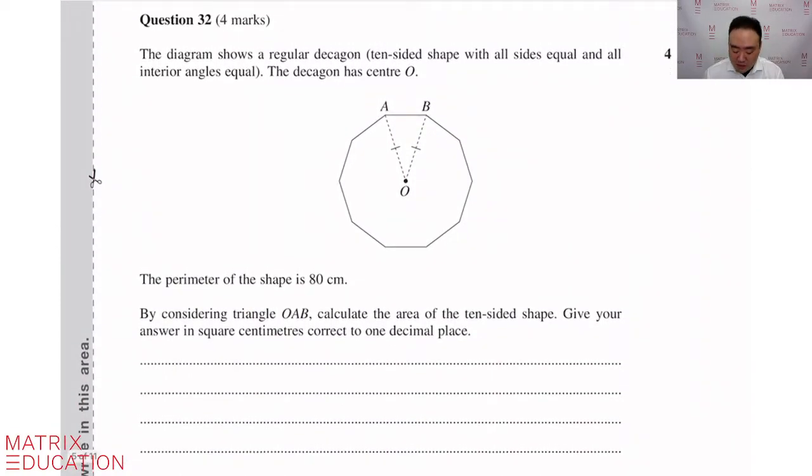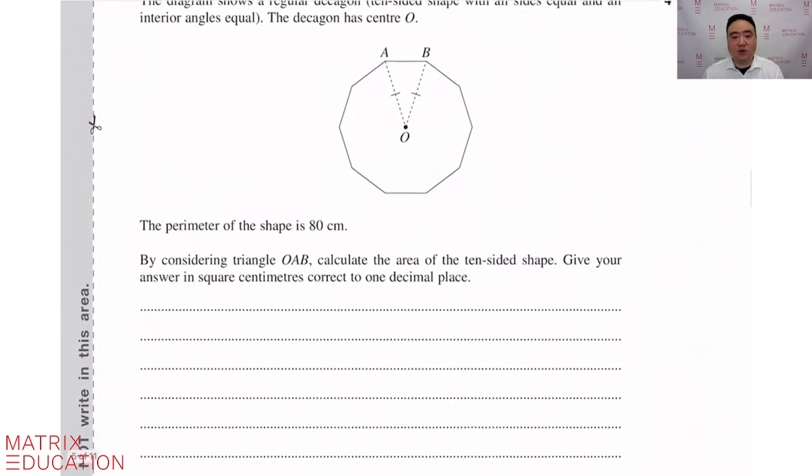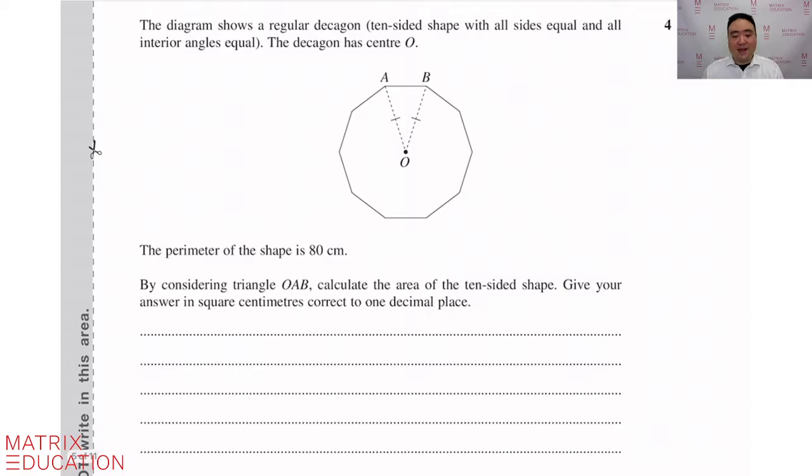Question 32. It said the diagram shows a regular decagon. A decagon is a 10-sided shape. So in this case, it looks like a 50-cent coin. The decagon has a center O. The perimeter of the shape is 80 centimeters.